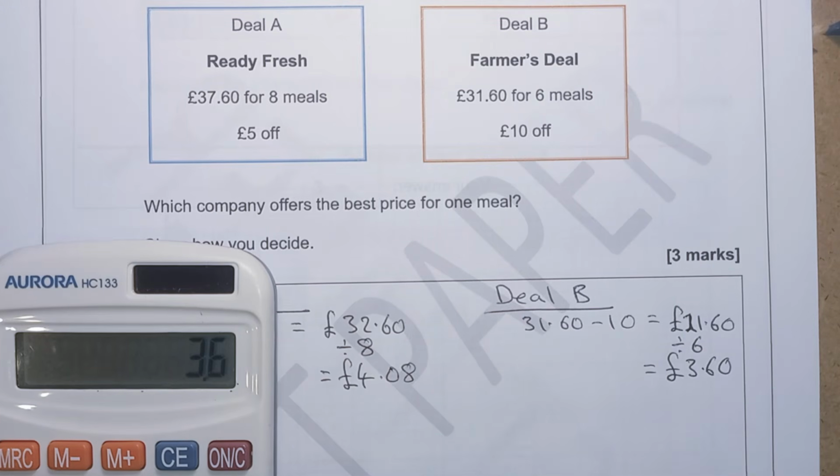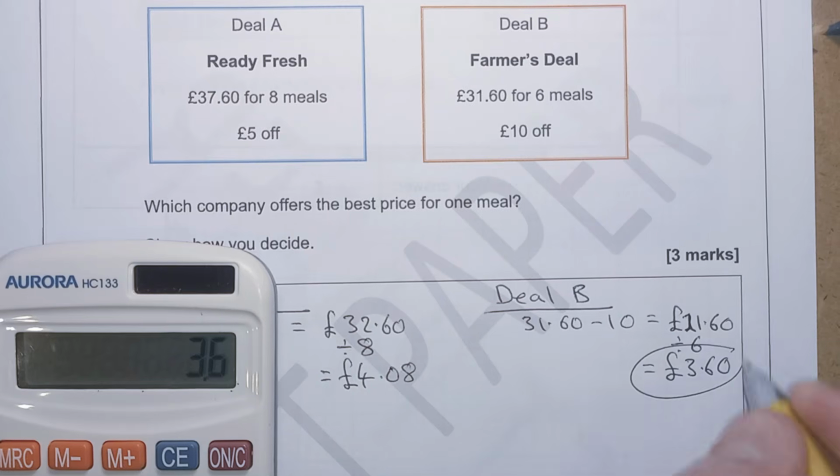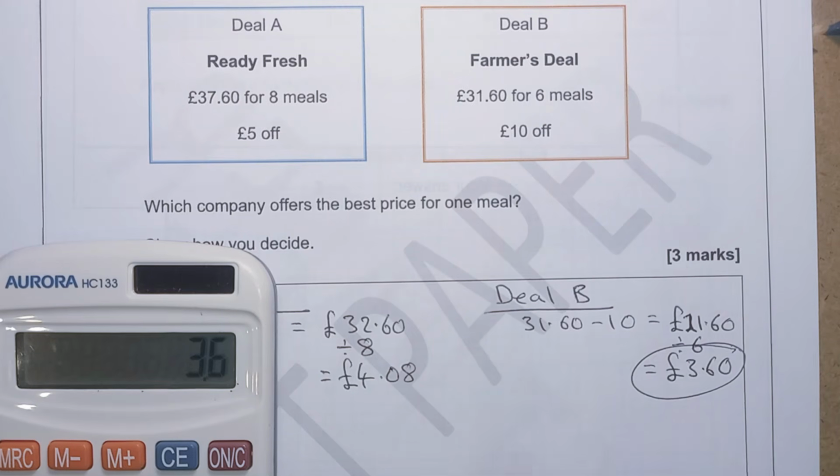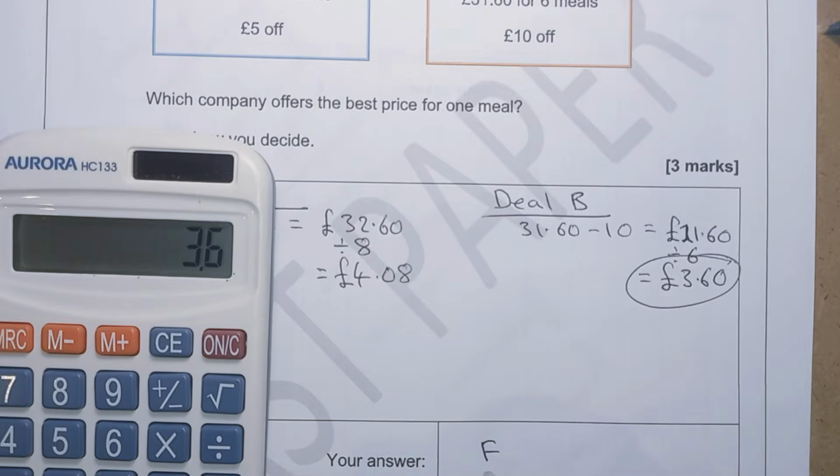So which company offers the best price for 1 meal? It's going to be the smaller amount. So it's going to be this one here, which is the Farmer's Deal.